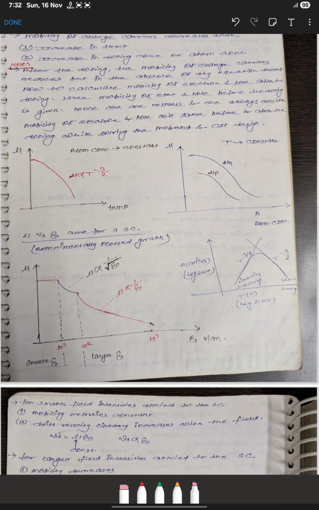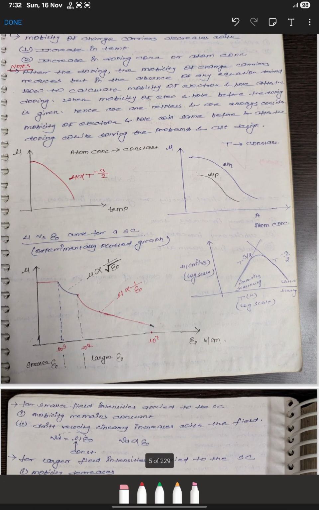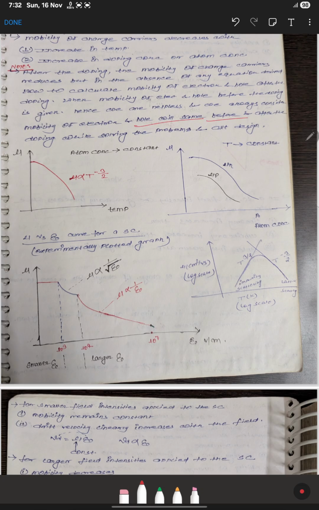to calculate mobility of electron and hole after the doping, when mobility of electron and hole before the doping is given, hence we are helpless and we always consider mobility of electron and hole will be same before and after the doping while solving the problem and circuit design. This is very important.